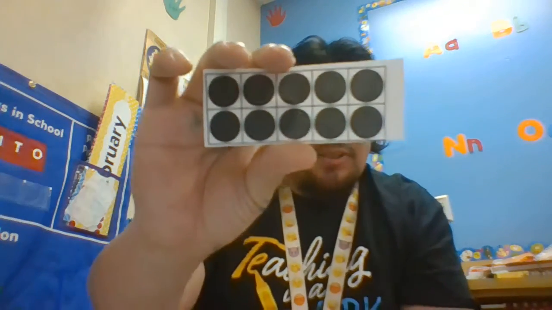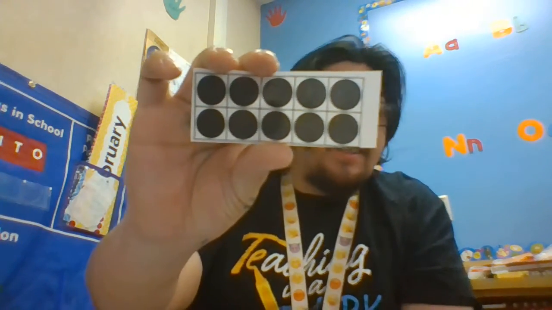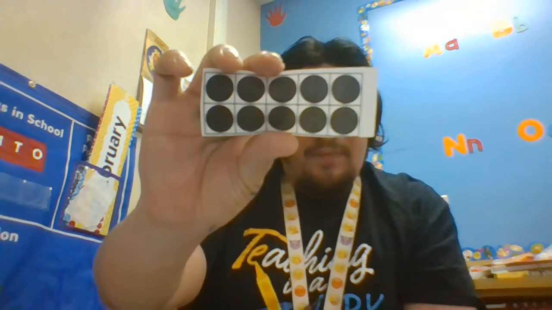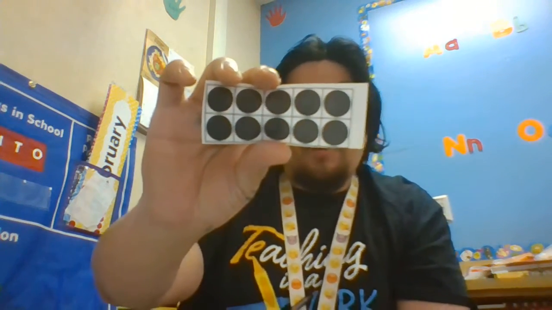Awesome. Let's give ourselves a round of applause. Great job. Yesterday we practiced making 10 and 11. Today we're practicing making 10, 11, and 12. I've got a 10 frame right here. We know what it looks like. It's a 10 frame and it's all the way full. That means how many dots are there? There's 10 dots all there.